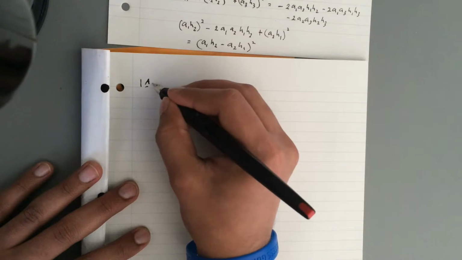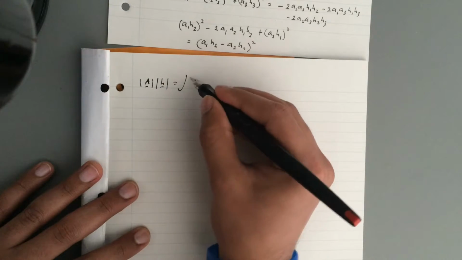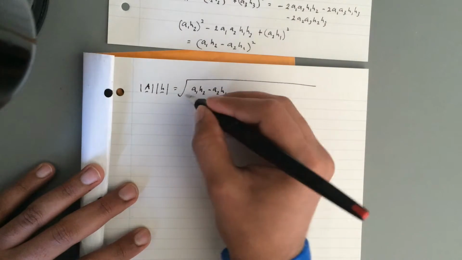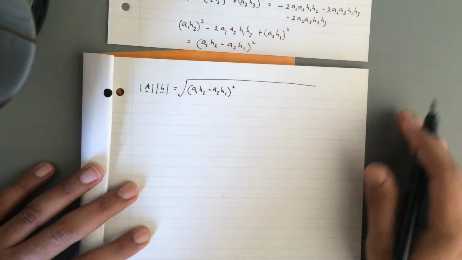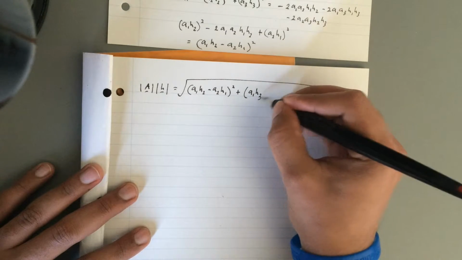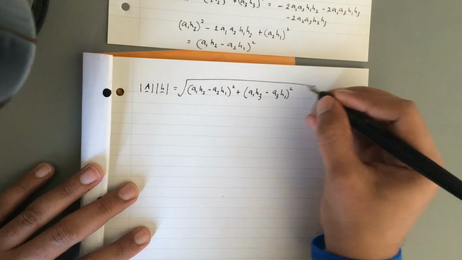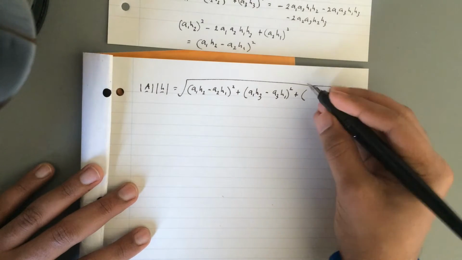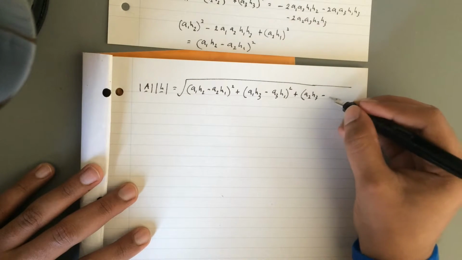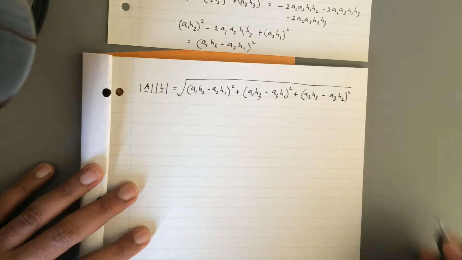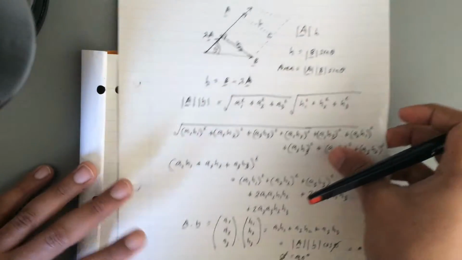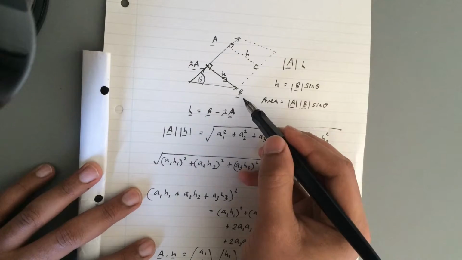So mod A mod H is going to be the square root of (A1H2 minus A2H1) squared plus (A1H3 minus A3H1) squared plus (A2H3 minus A3H2) squared.